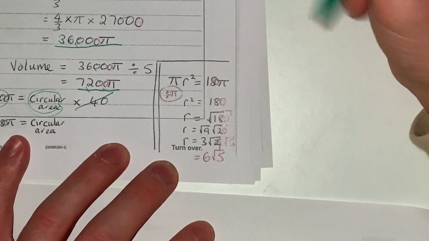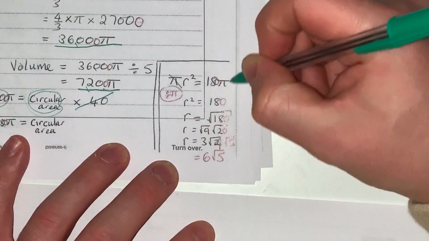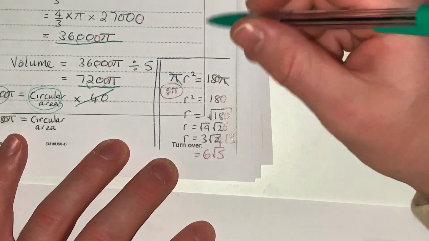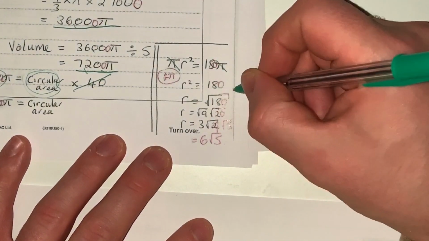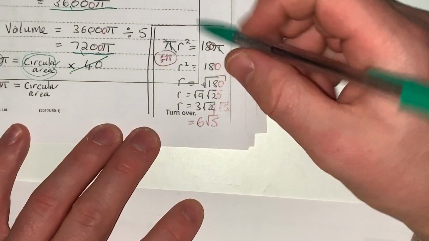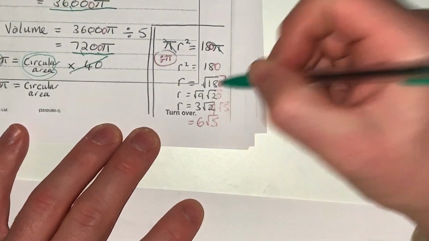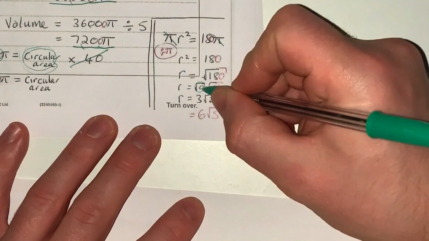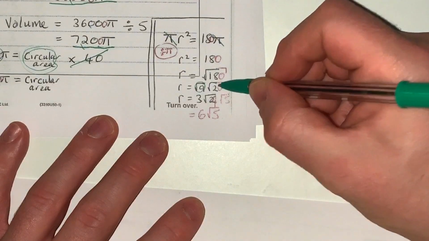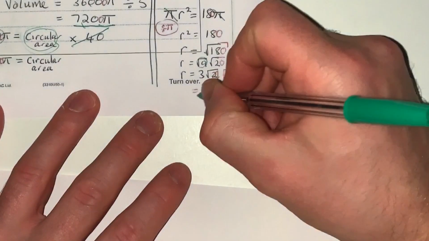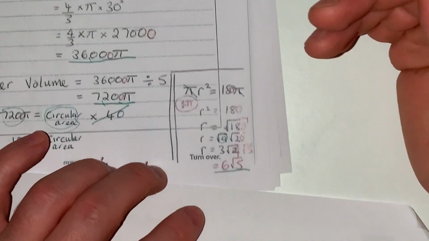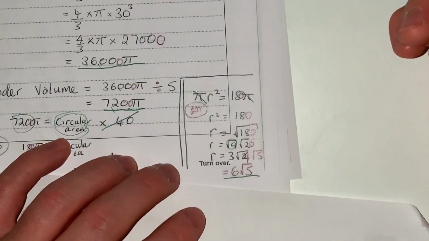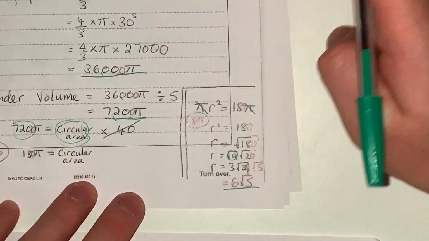And then it's just a nice simple rearrangement. Well, I divide by pi, which cancels out pi on both sides. I'm left with r squared equals 180. So the square root of 180 can then be simplified to the square root of 9 and the square root of 20, because 9 times 20 is 180, and hopefully you know that that is going to simplify to 3. Then I'm going to break up 20, and eventually, when you keep breaking up the numbers in surd form, you are left with 6 root 5. Okay, in the most simplest form.